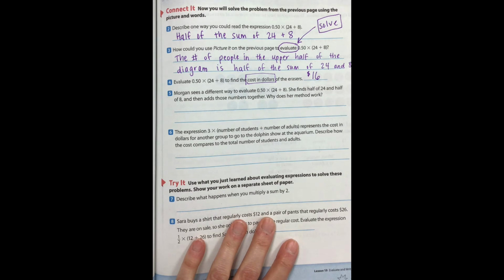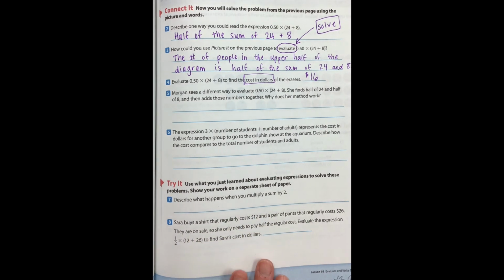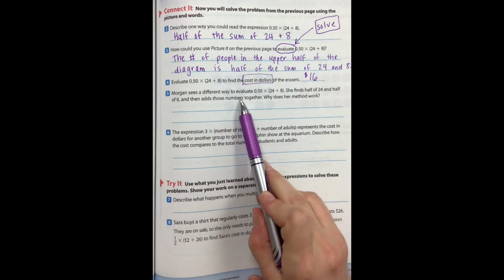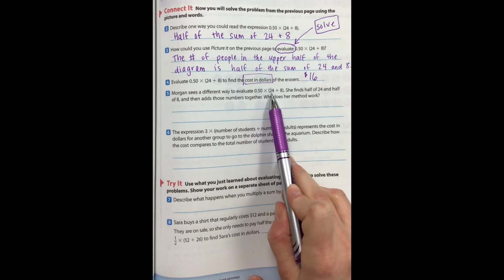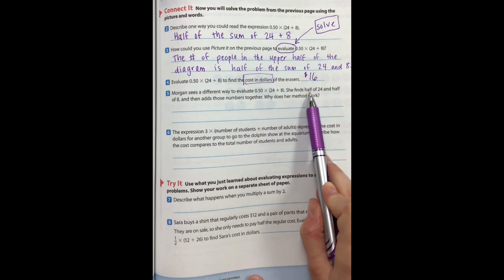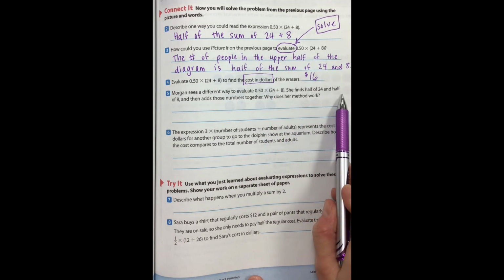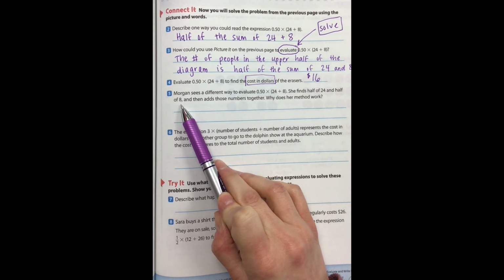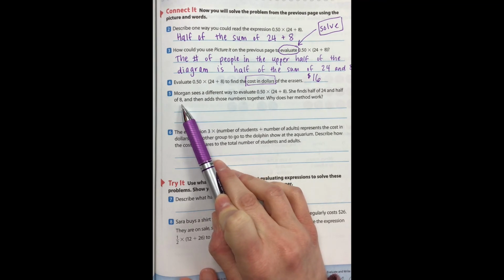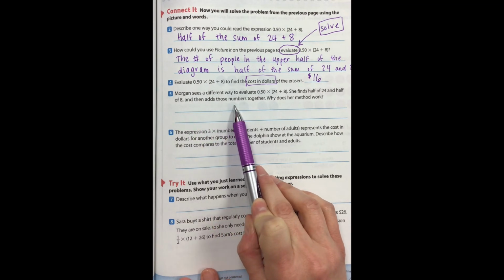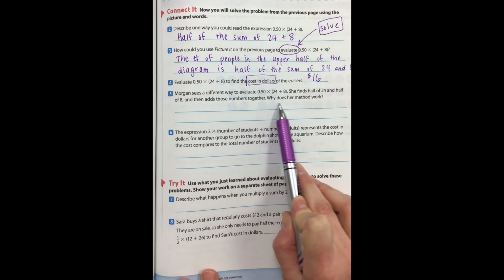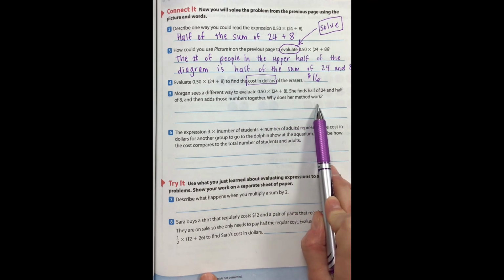Number 5 says Morgan sees it a different way. And we do that a lot, right? We talk about it in here, how beautiful math is, because all of our beautiful brains see math differently, and that's okay. So Morgan sees a different way to evaluate half of 24 plus 8. She finds half of 24 and half of 8. And one of our students in here was doing that yesterday, which was cool. And then adds those numbers together. Why does her method work?